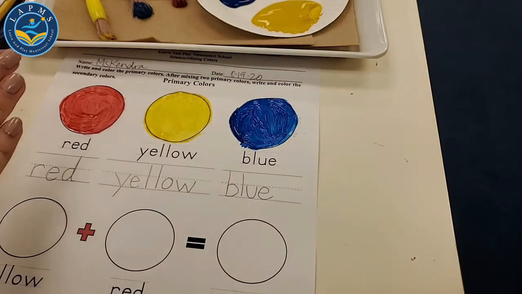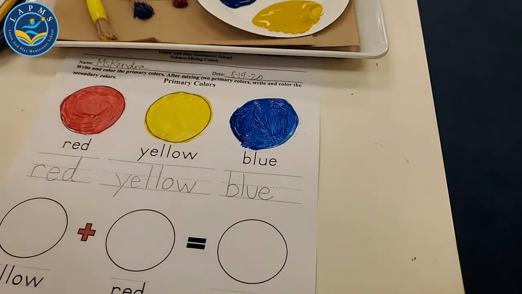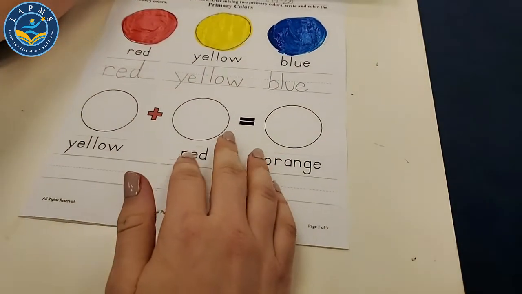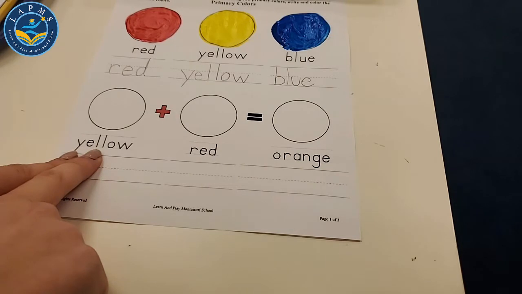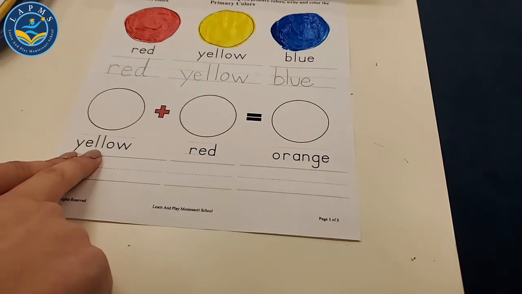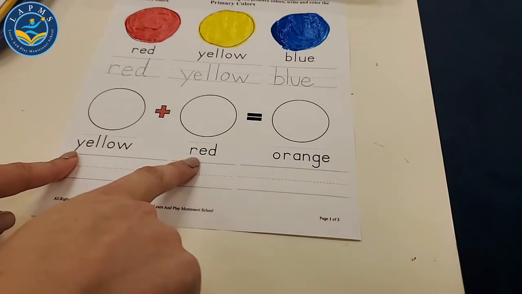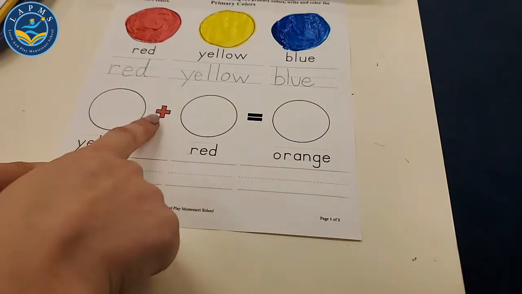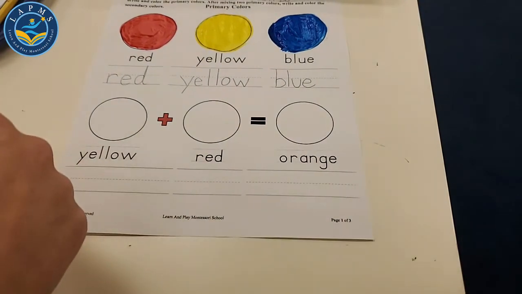But to do that, we need to mix them just right to get all those colors. So let's see here. What is this word? Yellow. And this is plus red. Yellow plus red equals, what do you think?